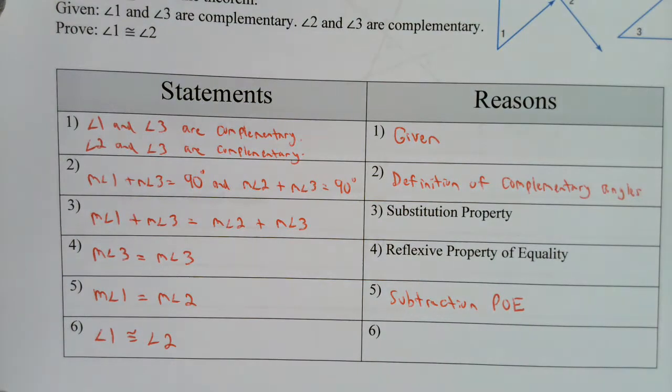Whenever you have two angles that are congruent and you want to say that the measures are equal, or vice versa, it's the same thing as with segments. For segments, I said definition of congruent segments. Now I'm going to say definition of congruent angles.